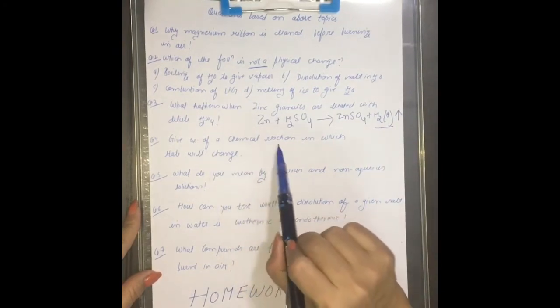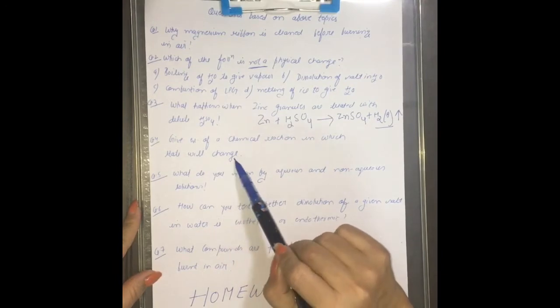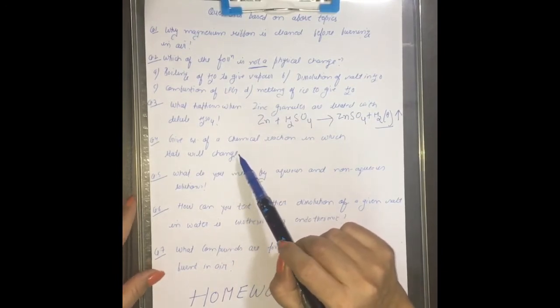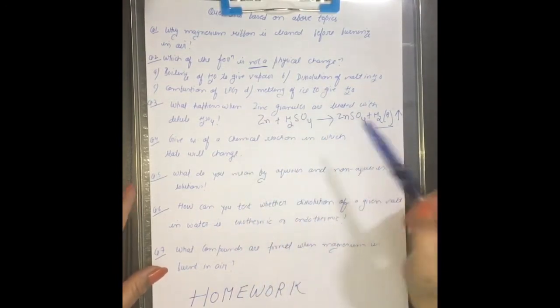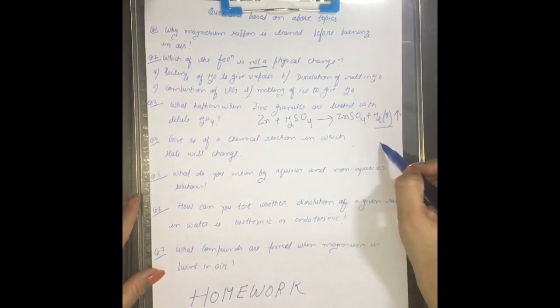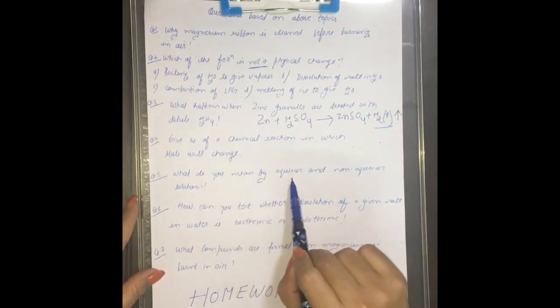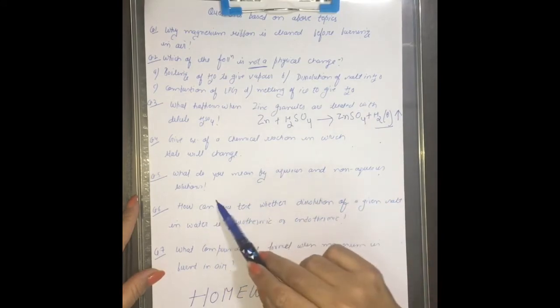Give an example of a chemical reaction in which state will change. You can give the example of burning of candle wax, which will melt along with the release of CO2 and water vapor. What do you mean by aqueous and non-aqueous solutions?